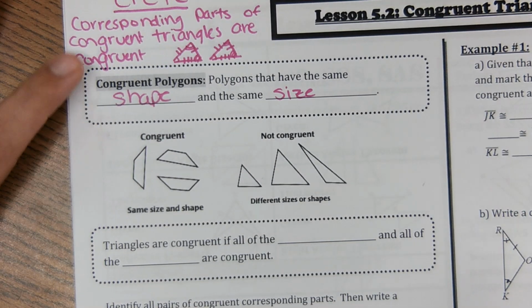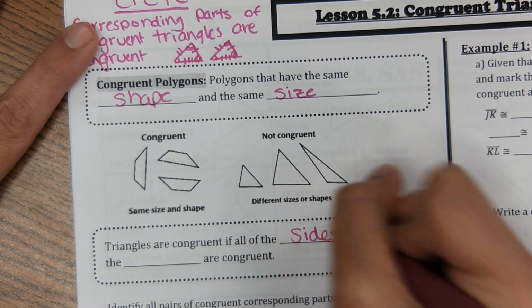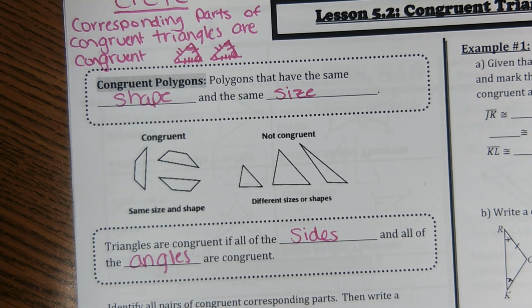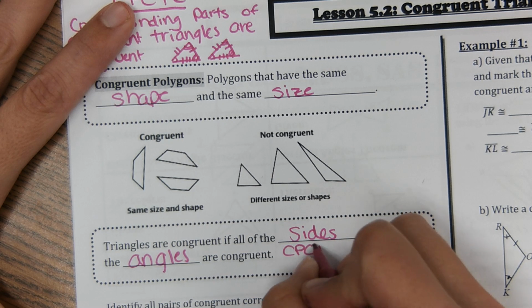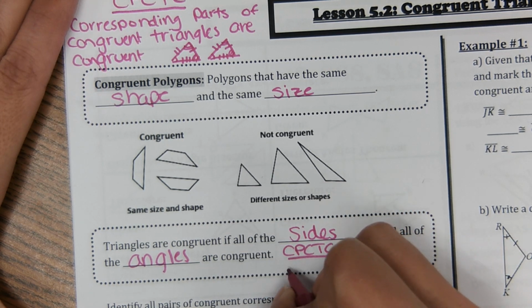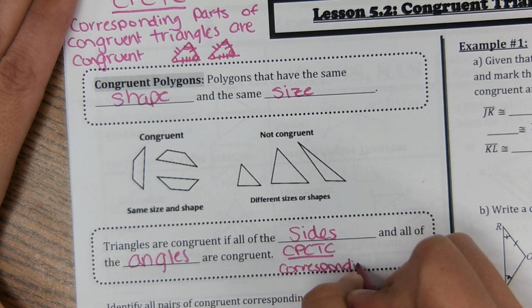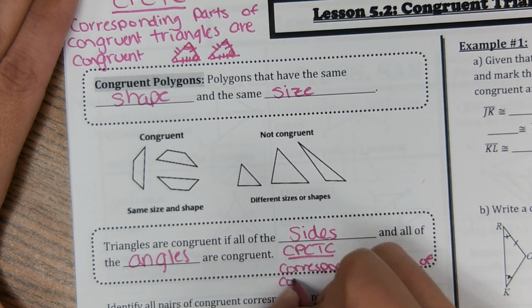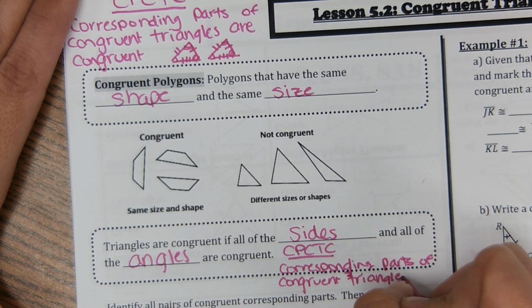Okay, triangles are congruent if all the sides and all the angles are congruent. Each side and each angle is congruent, and that's where we bring in our CPCTC: corresponding parts of congruent triangles are congruent.